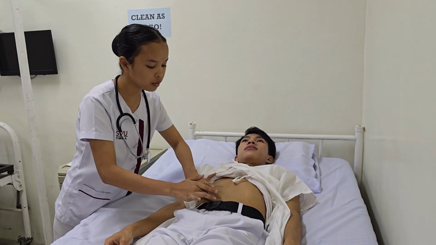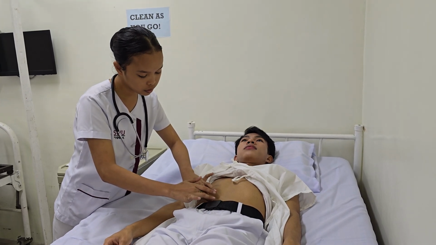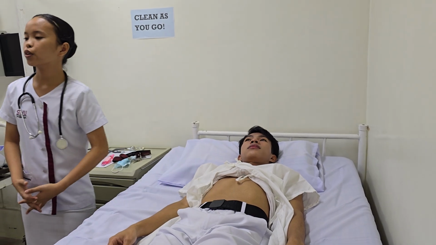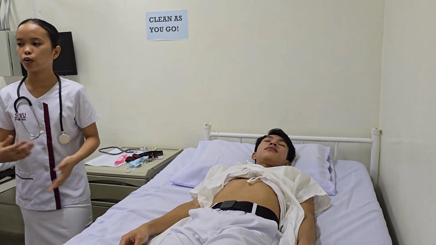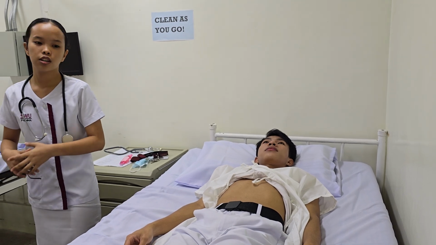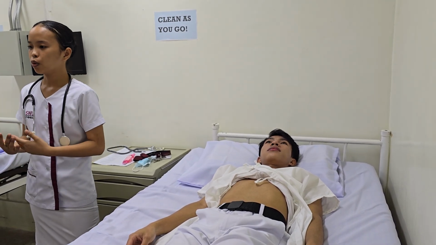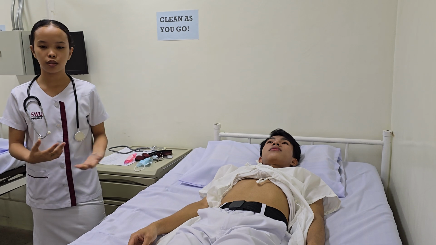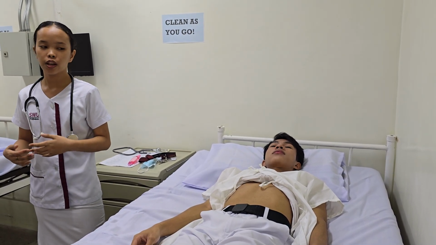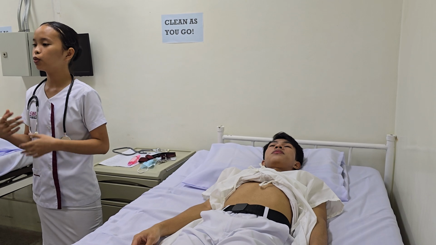Then after percussing, I will now proceed to palpating the four quadrants. First is light palpation, next is deep palpation. Lastly, we're going to ask the patient first if there's any pain in any area. If there's any pain in part of the abdomen, we're going to palpate that last.